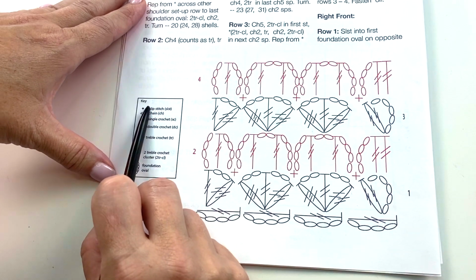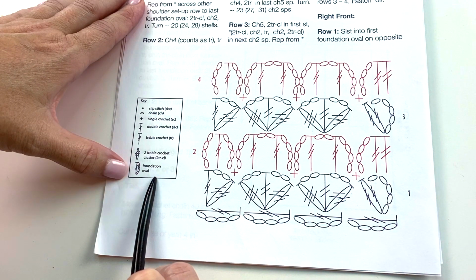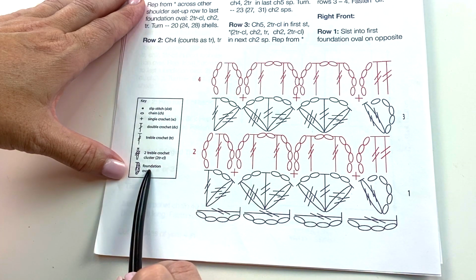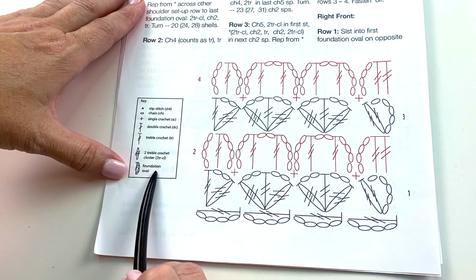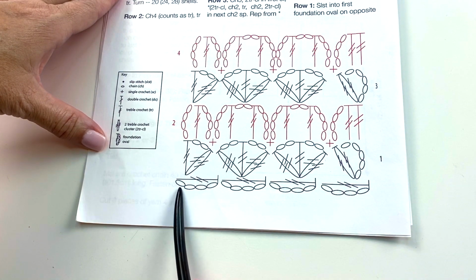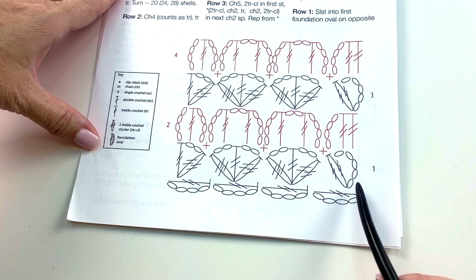You can come to the key here and read all of these to learn what is going to be used in this pattern. You could either reference these in the stitch download or in the glossary of the book. This is from Layers Crochet. And we have our setup row, which is to work foundation ovals.